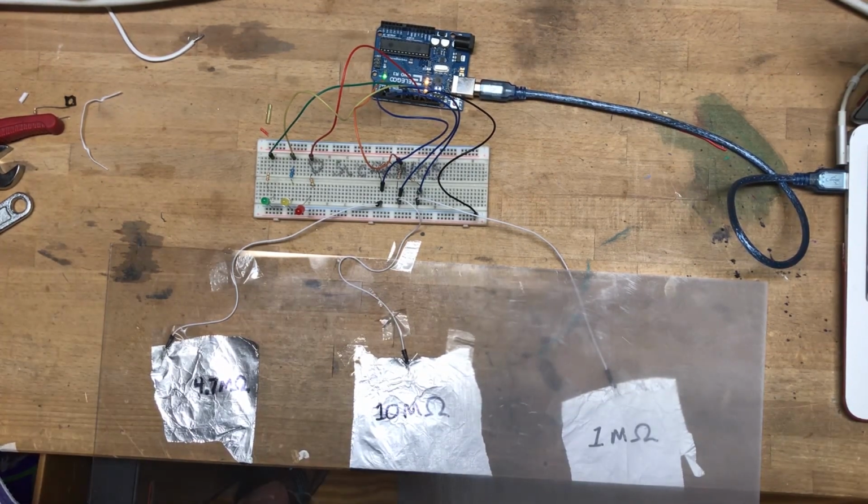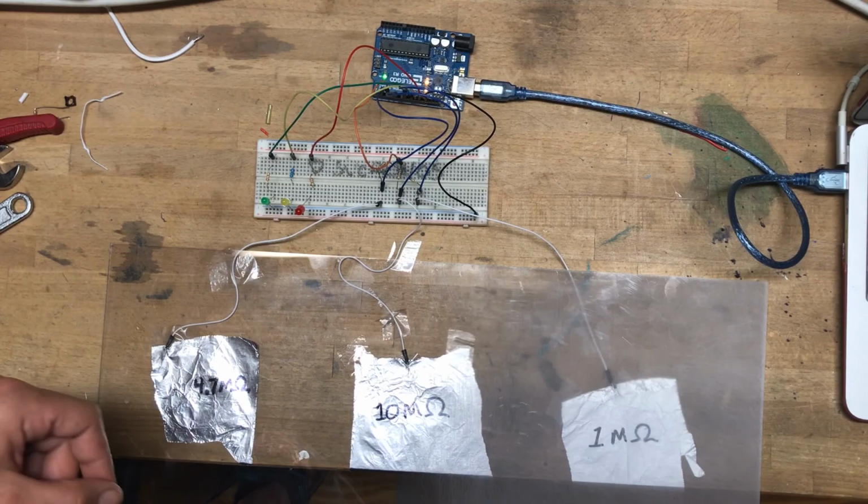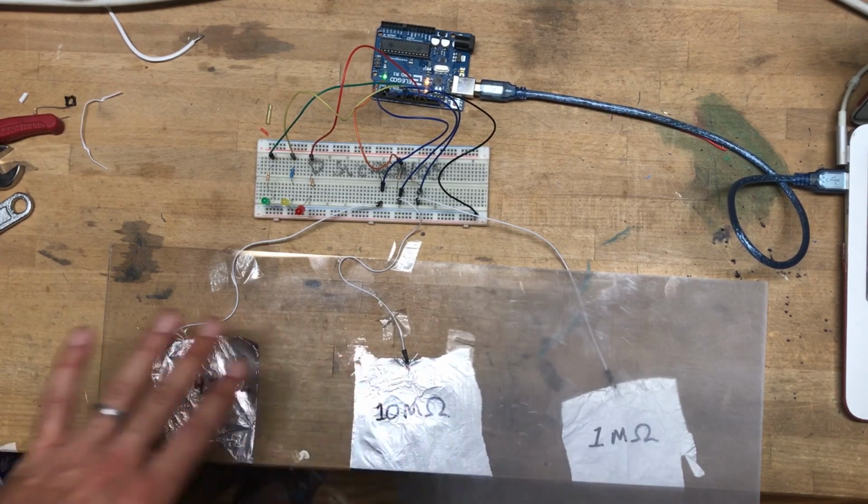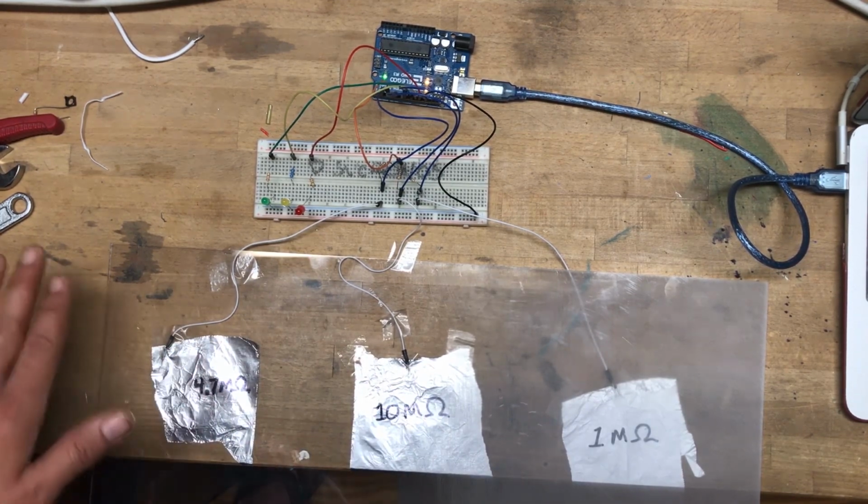So have fun with different materials. It doesn't have to be plexiglass, it doesn't have to be see-through. This could be anything that's non-conductive. A piece of leather, a thin piece of wood, paper.